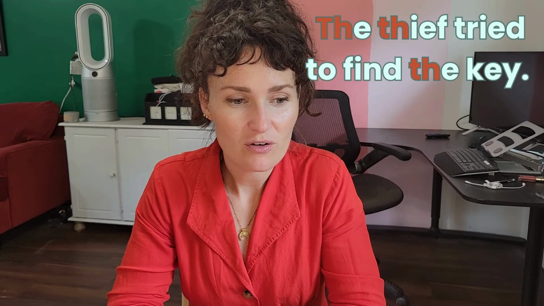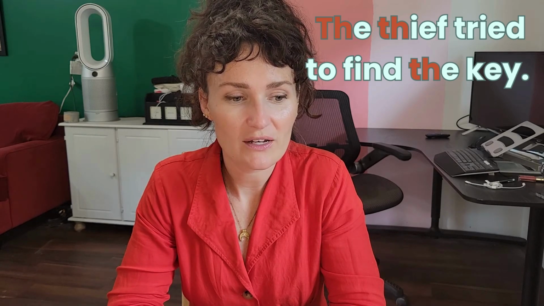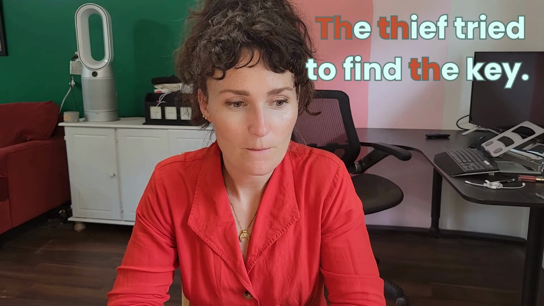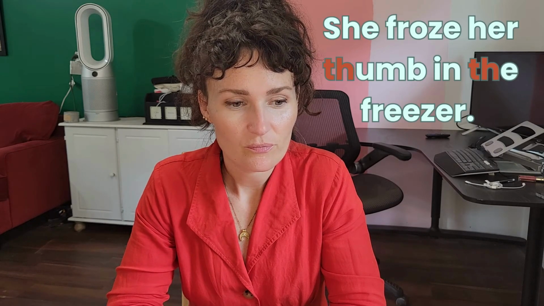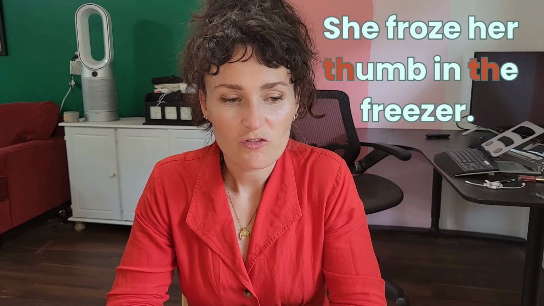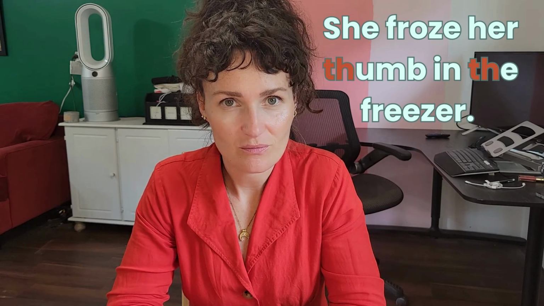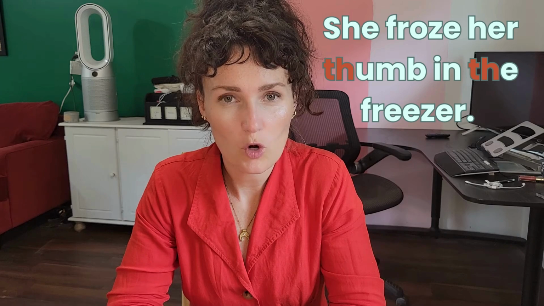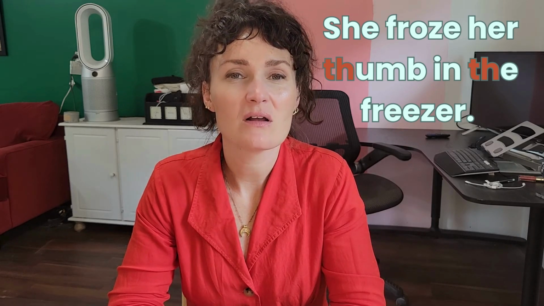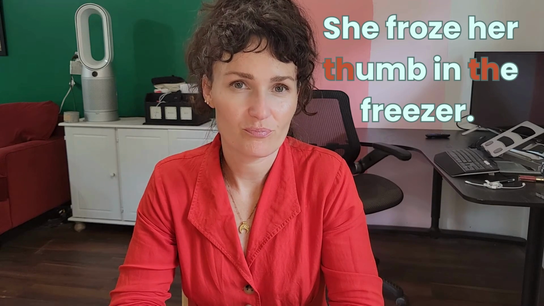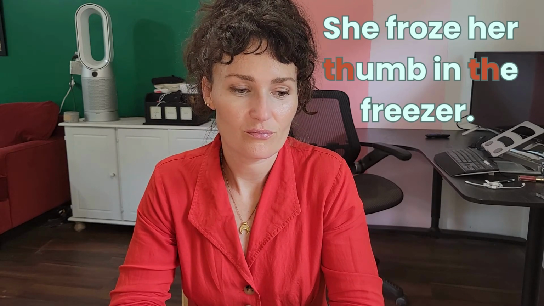The thief tried to find the key. Or, she froze her thumb in the freezer. She froze her thumb in the freezer. And those are just a couple of examples of how to do this.